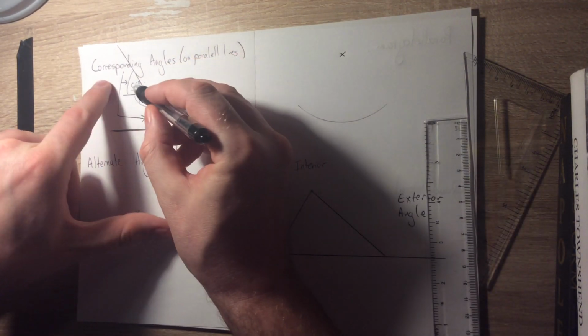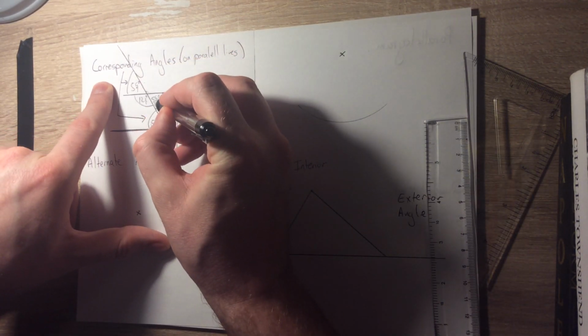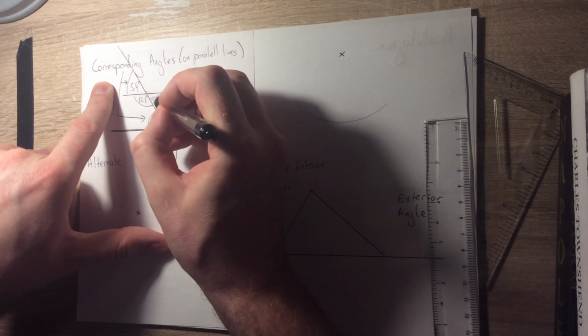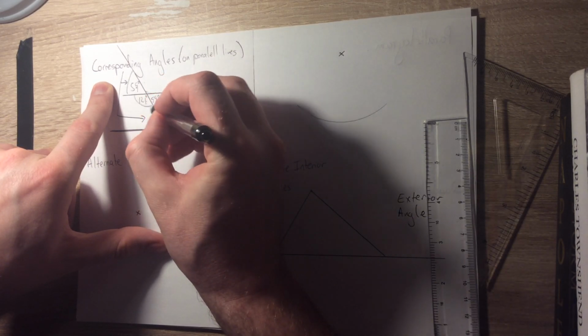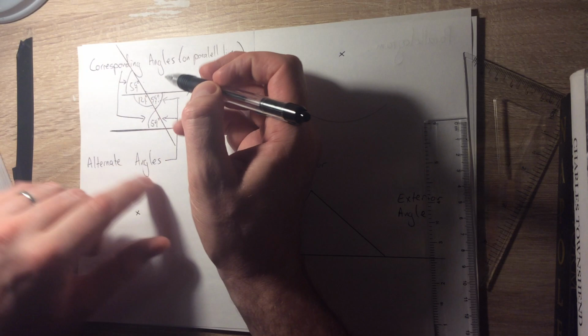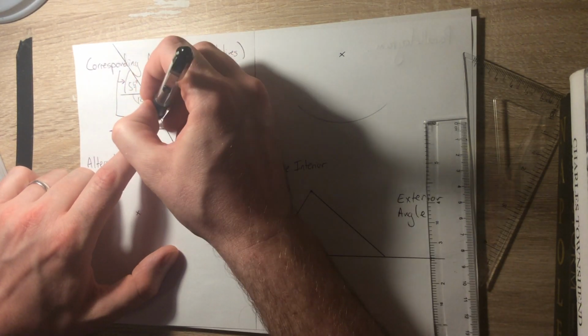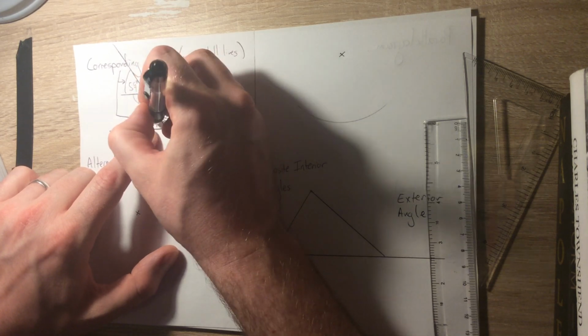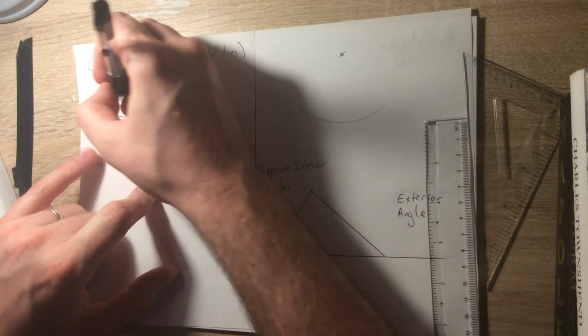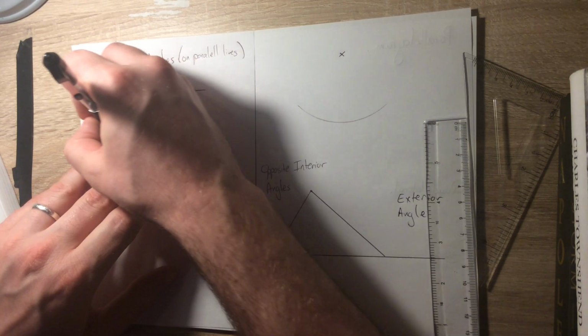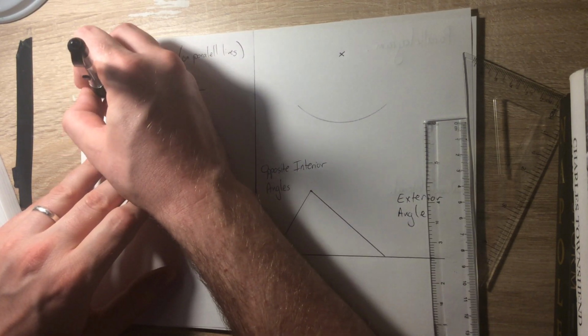A few other things to point out: 59 and 59, those are vertically opposite angles, so they're the same size. 59 and 120, well, that adds up to a straight line, and that'll add up to 180 degrees. And the last thing I want to point out is this 121 here and this 59 here add up together to 180 as well. Those are called interior angles. So I'll just write that up here.